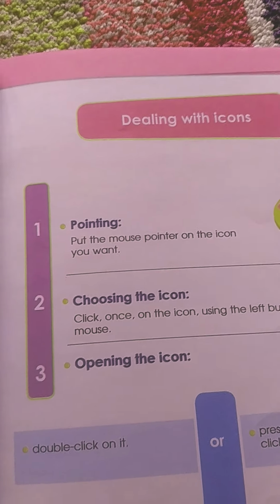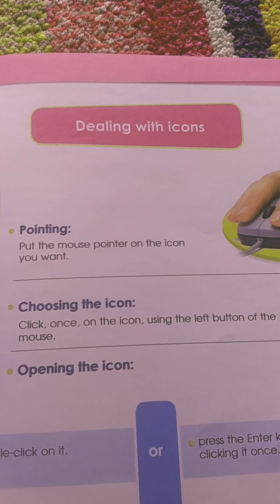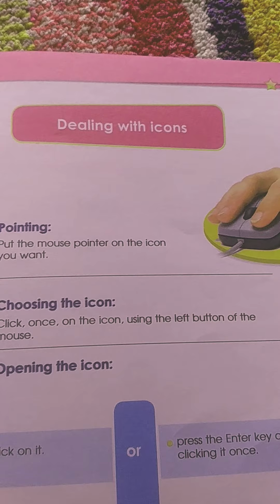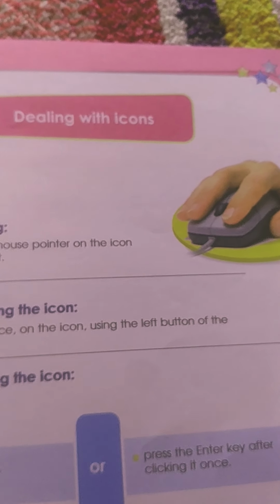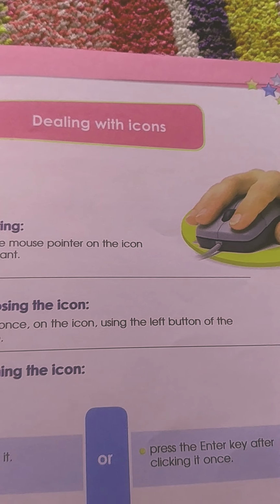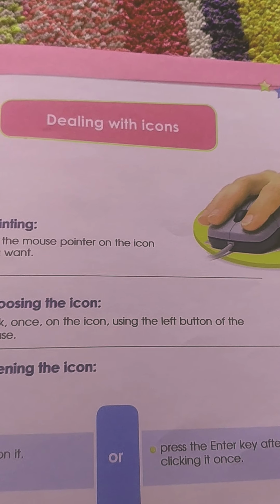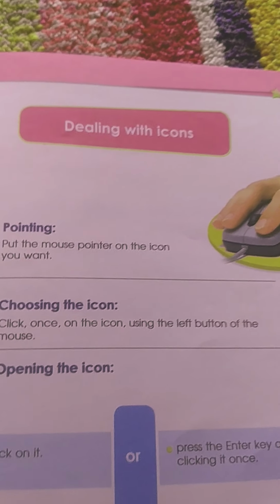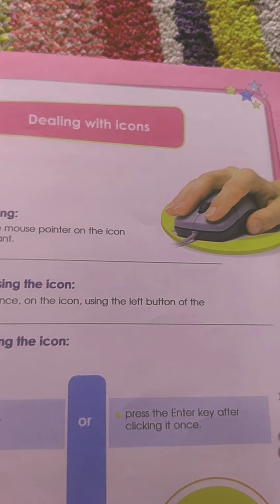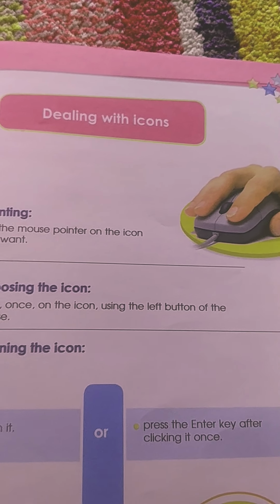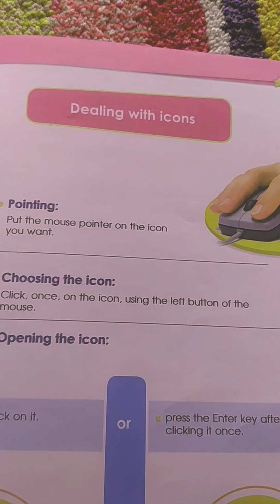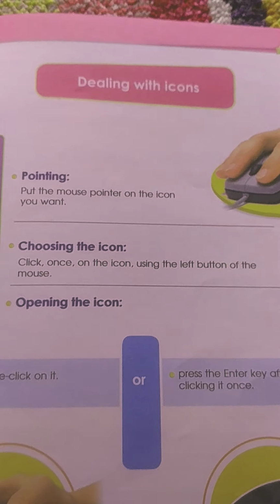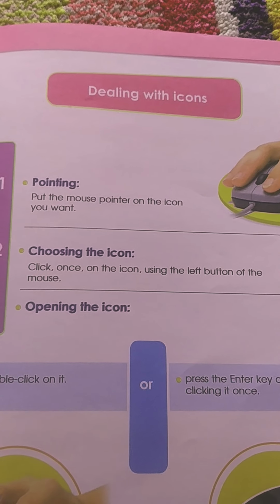So, we use the mouse when we want to point. We put the mouse pointer on the icon we want. Then we choose the icon. So we click once on the icon using the left button of the mouse, then open the icon. Grade 1, do this at home and show me the video.